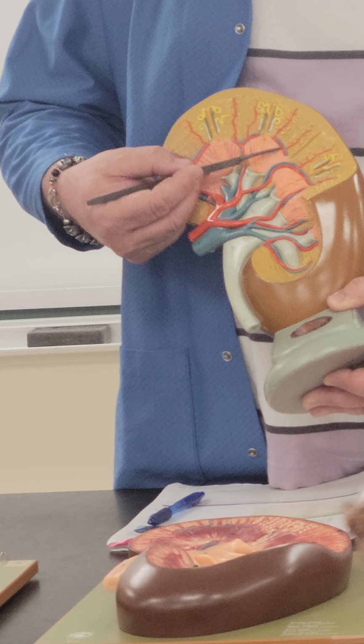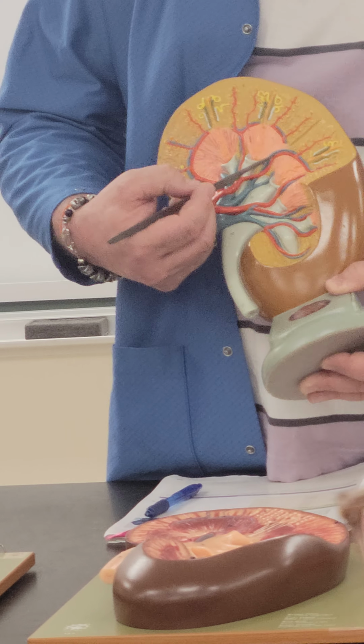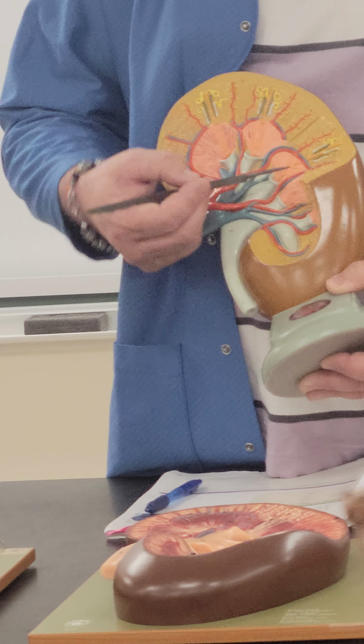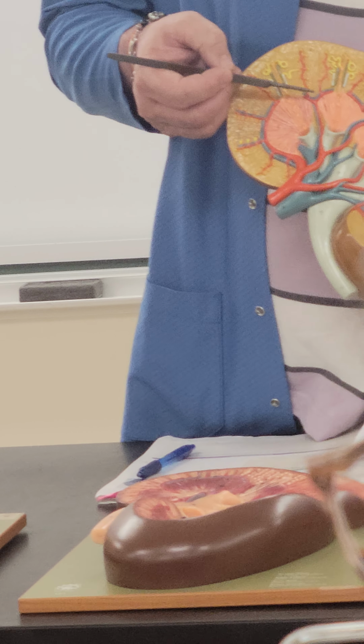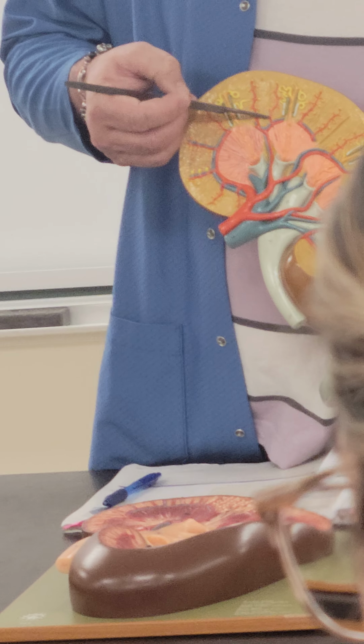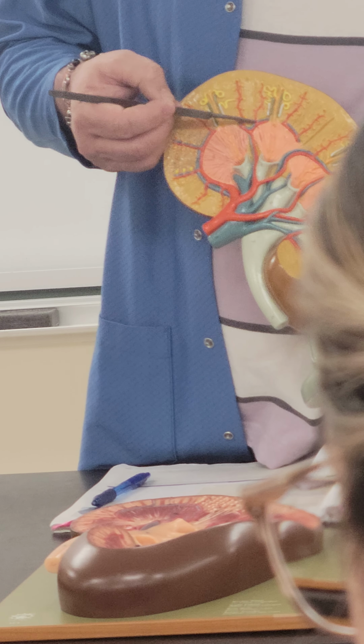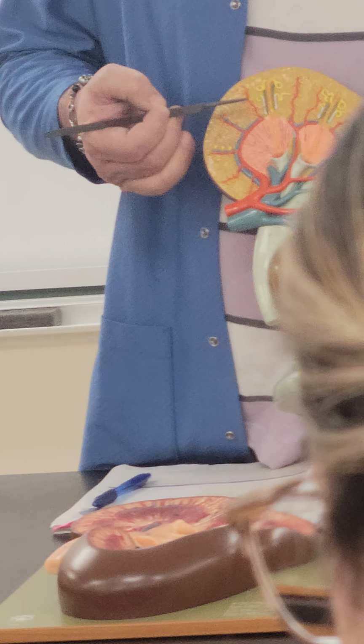All right, here's the continuation of the arcuate artery. Here's another arcuate artery here. All right, that's the arcuate artery. Off of the arcuate artery, we have the cortical radiate. Listen to the words, it makes sense. It radiates into the cortex. Cortical radiate. Here's another cortical radiate. Here's another cortical radiate, so on and so forth.